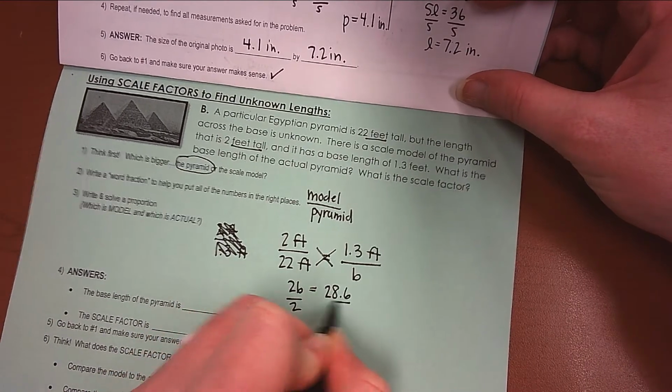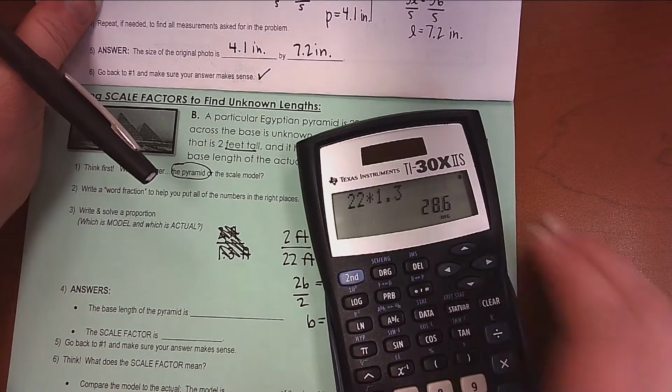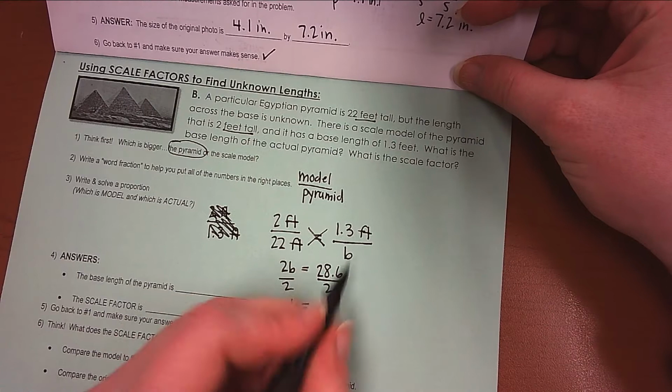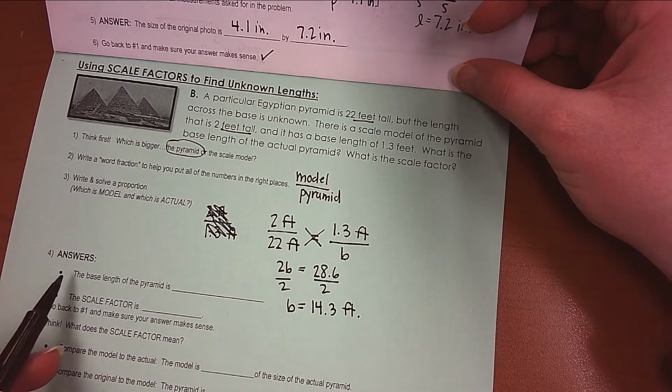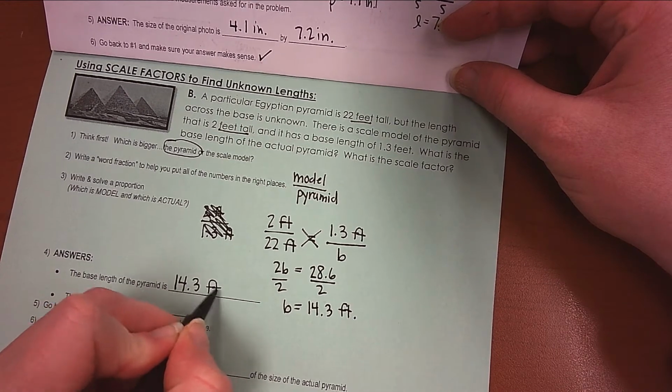We can divide both sides by 2 to isolate our variable b, and the base is 14 3/10 feet. So the base length of the pyramid is 14 3/10 feet.